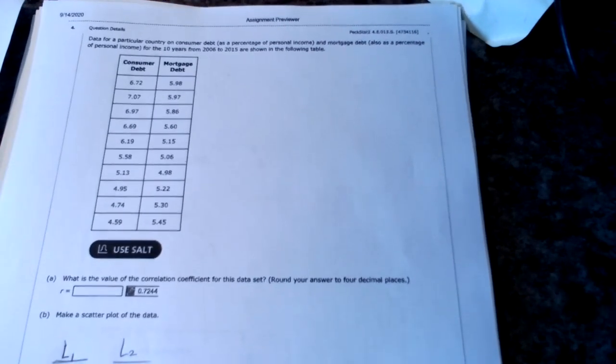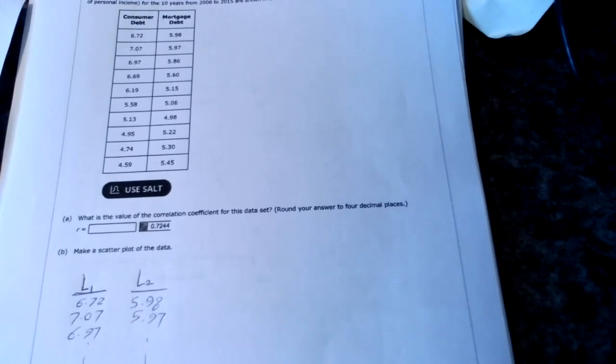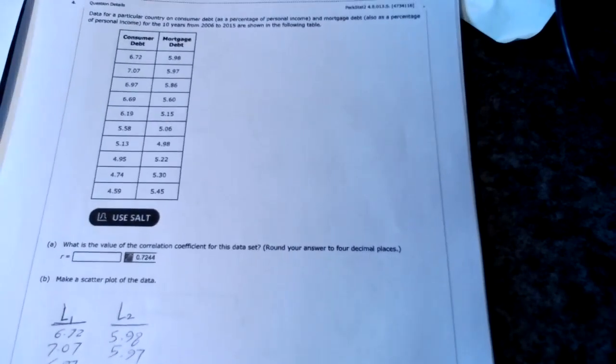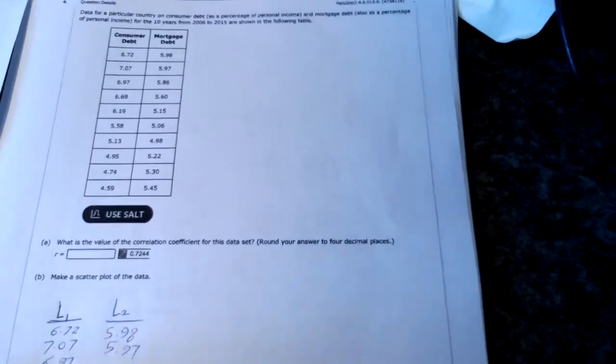To find the R value, you could either use the formula, which I mentioned is a long formula, or you could go ahead and input all these numbers in L1 and L2, and then find the value.